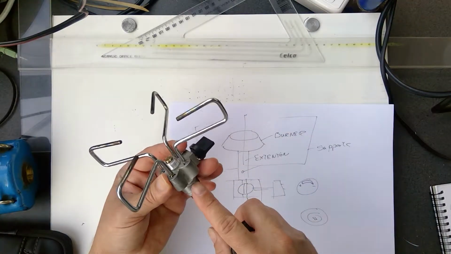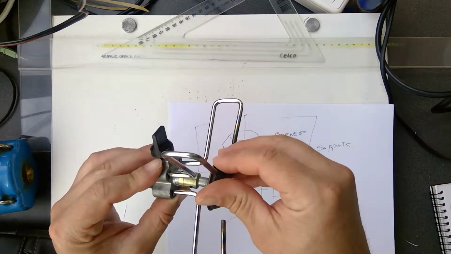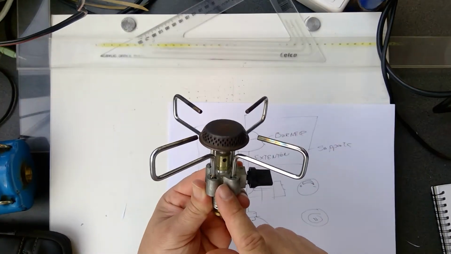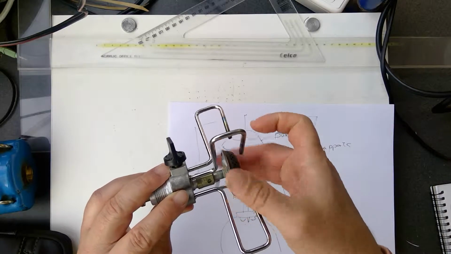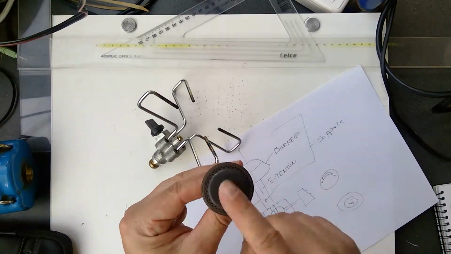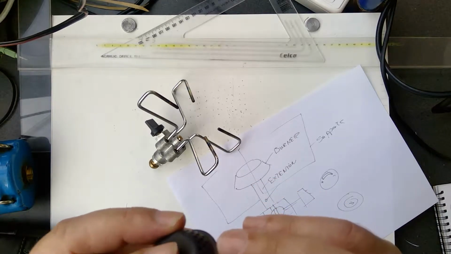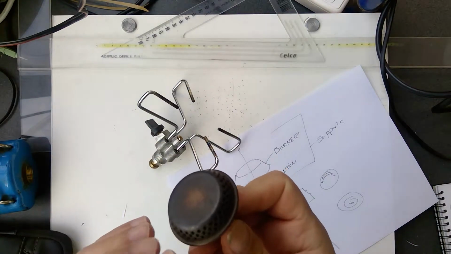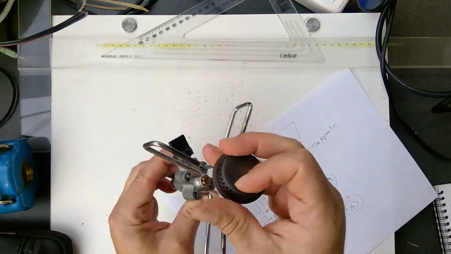So it's got a thread there, it's got a thread there, this thread and that thread fit on each other, so you can assemble this. Because this part is made out of casted aluminium, this part is made of a steel that's got a higher melting point, so that you can go really hot there. And it's got fine mesh in there as well, because you don't want dirt to go in there, you just want the gas to come out and the flames burning around this.